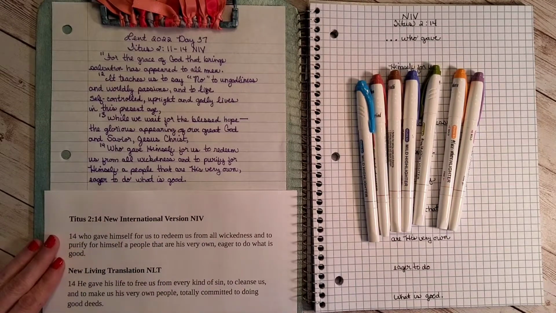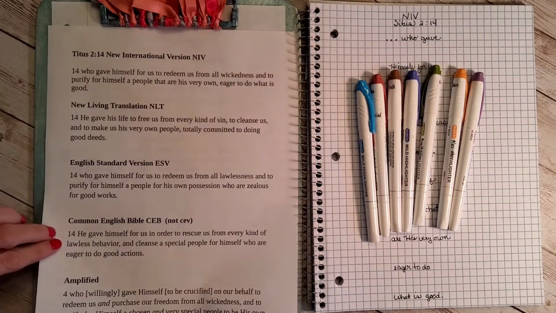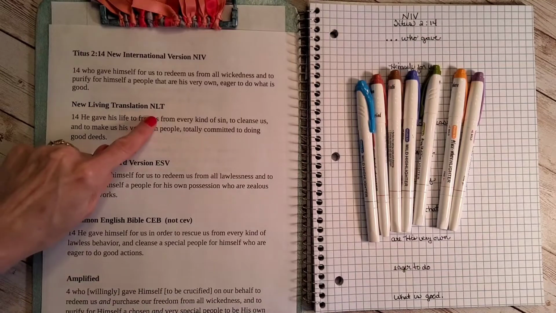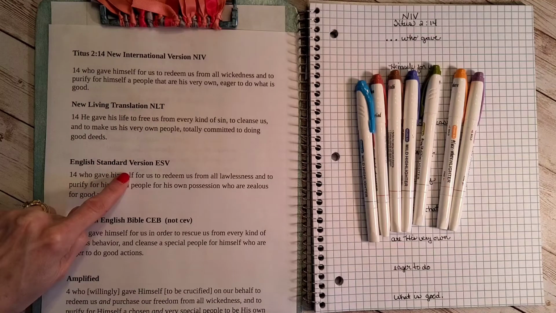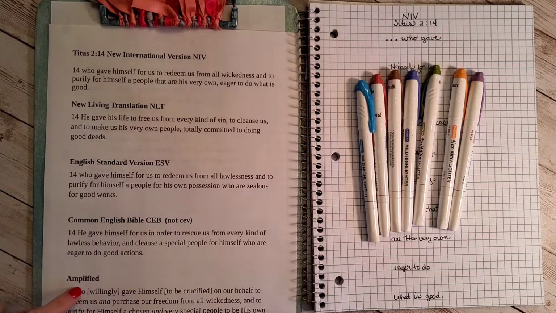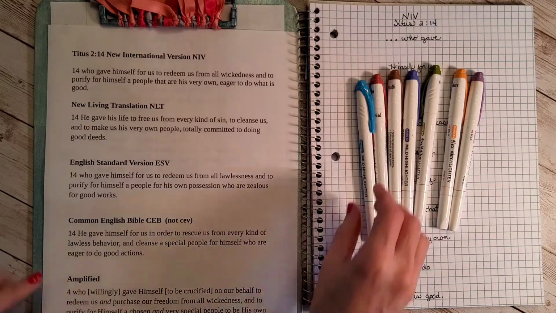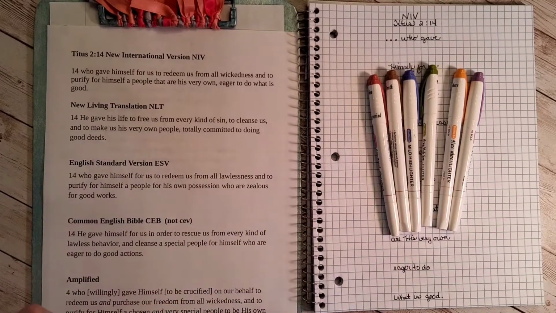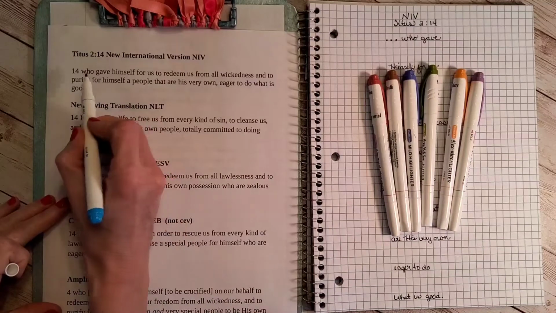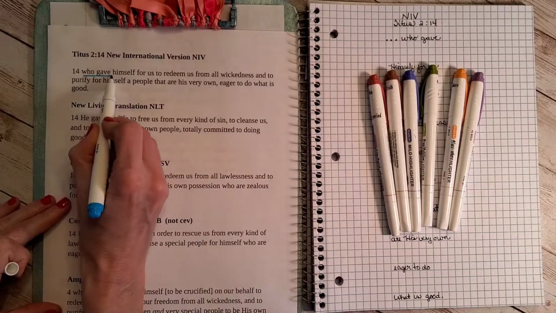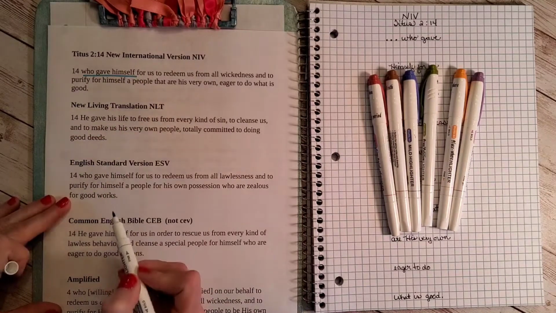I think this is very fun. I love everything with English and words, so this is something that is kind of easy for me to do, but you want to do what works best for you. So this is going to be using the NLT, ESV, CEB, which is the Common English Bible, and the Amplified. So let's compare with our NIV version.